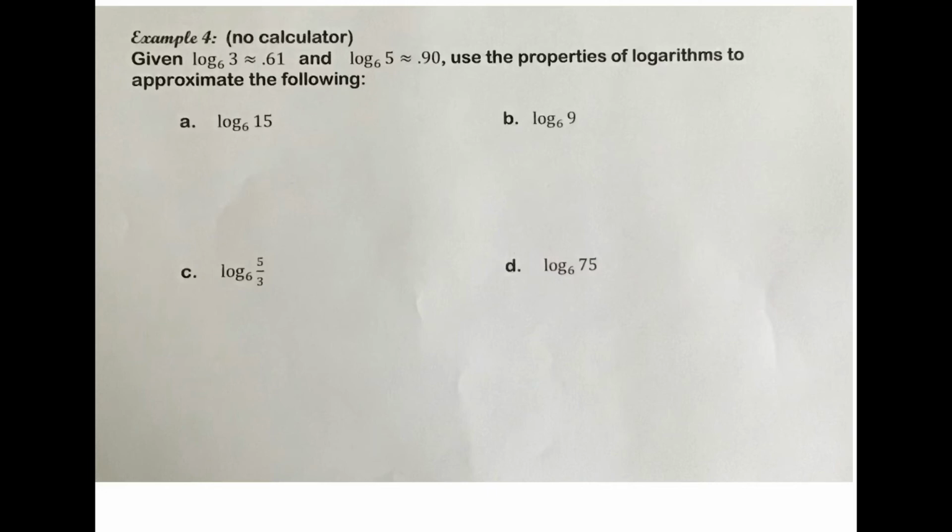So for example, if you take a look at the first one, we have log base 6 of 15. Well, we're given log base 6 of 3 and log base 6 of 5. So you have to manipulate those numbers and figure out, well, how can I get a 15? Well, you can get a 15 if you do log base 6 of 3 times 5.